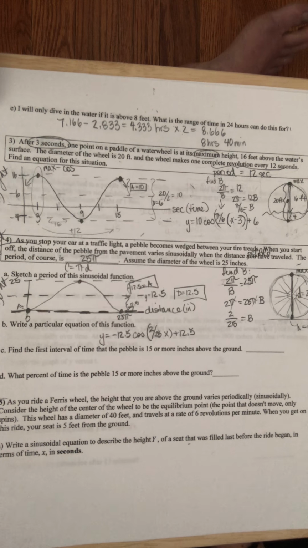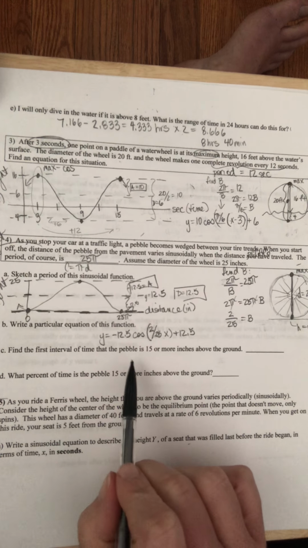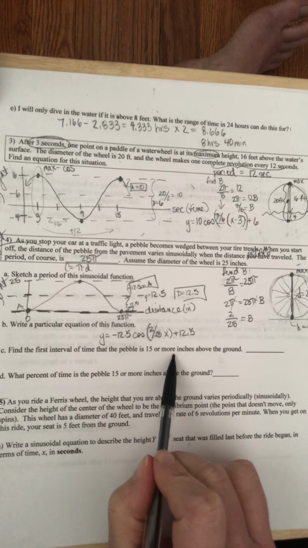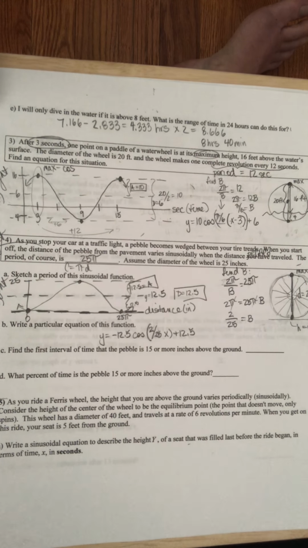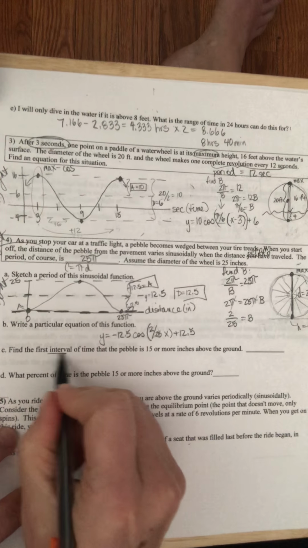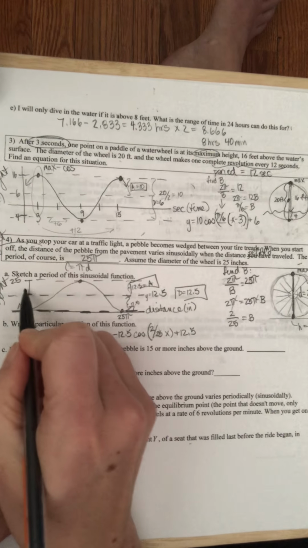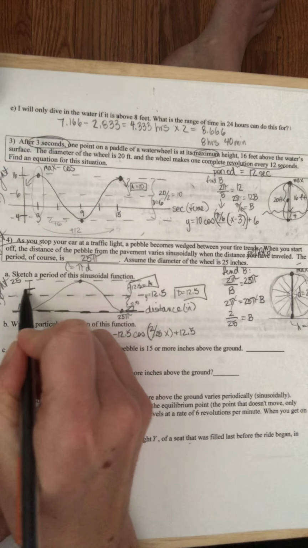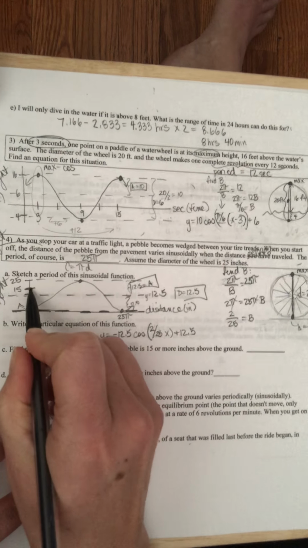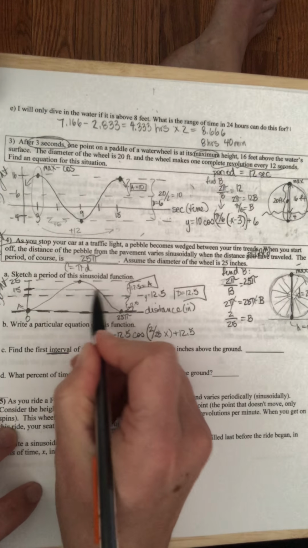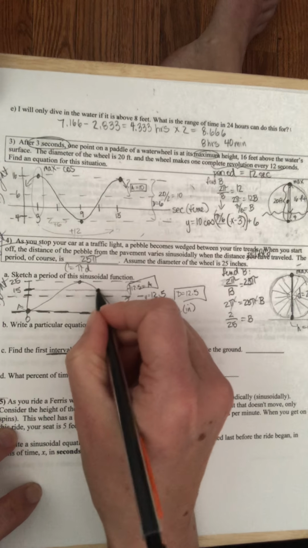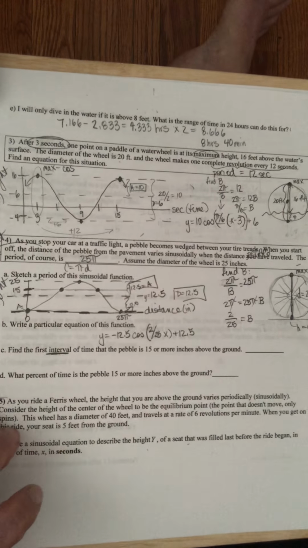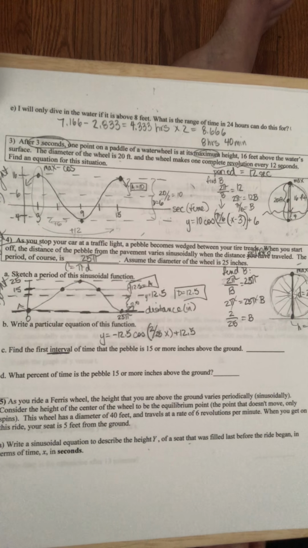What I'm asking is find the first interval of time that the pebble is 15 or more inches above the ground, okay? So that will happen, the interval, right? So I want all the time here. That should happen somewhere around here, shouldn't it? So this is where we're going to find our intersection of those two. So we have to use the calculator for this.